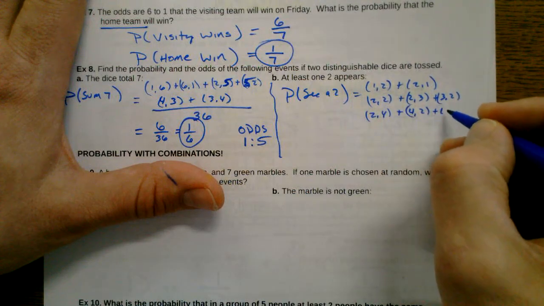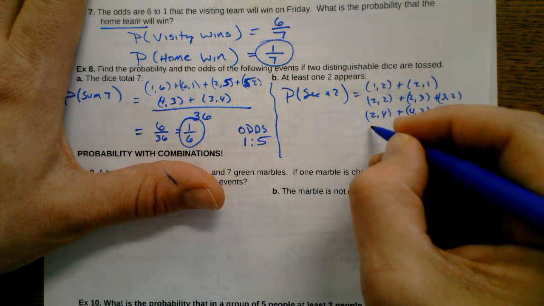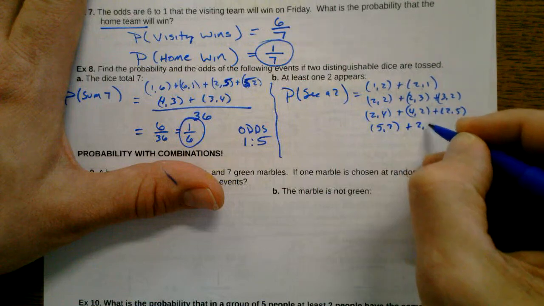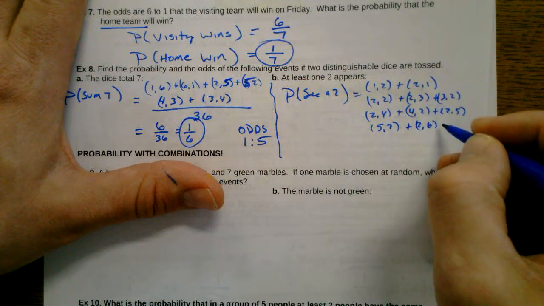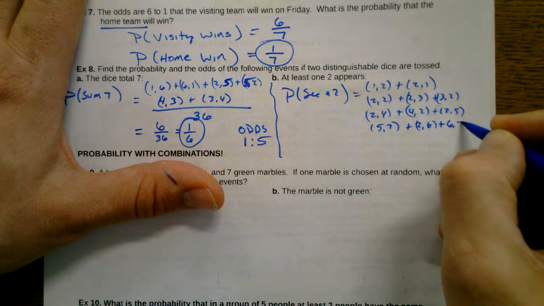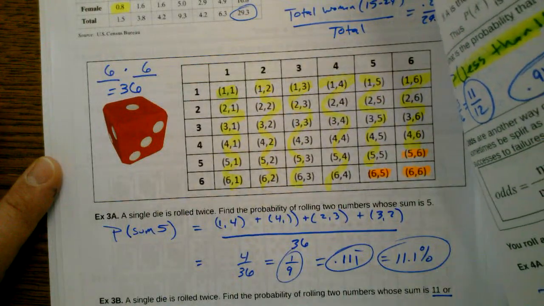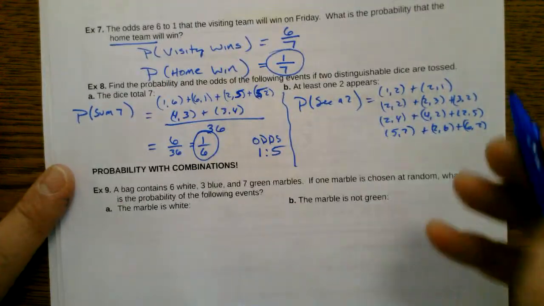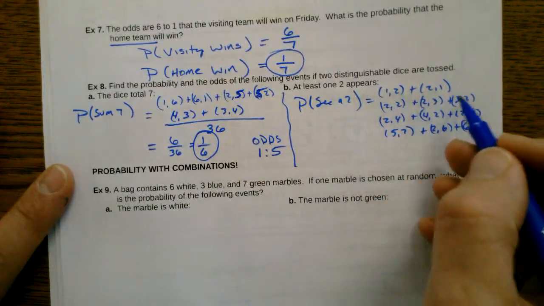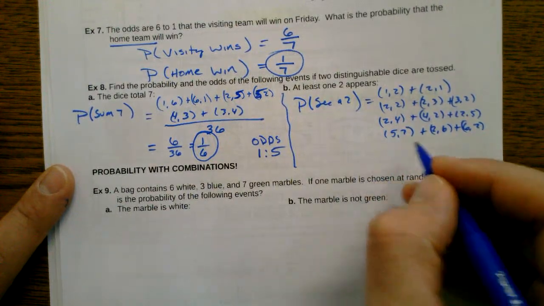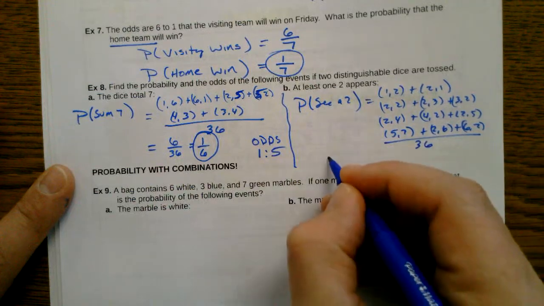I could get a 2 and a 5, or a 5 and a 2. And the last ones I got, a 2 and a 6, or a 6 and a 2. Again, you have this table over here. You can kind of look at all those 2s. All right. And if I count those up, 1, 2, 3, 4, 5, 6, 7, 8, 9, 10, 11 out of 36 would be my answer.